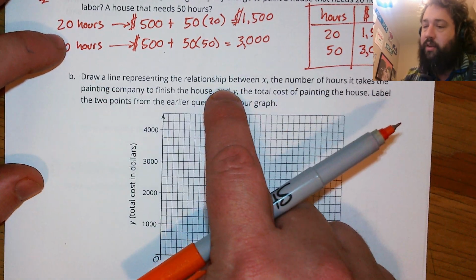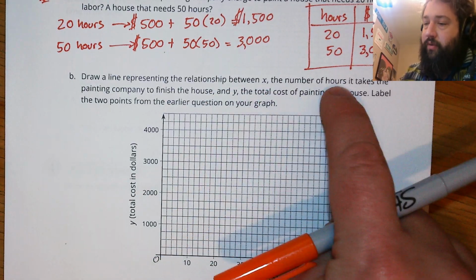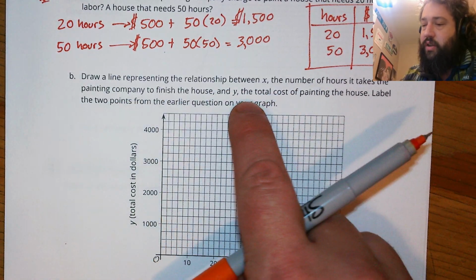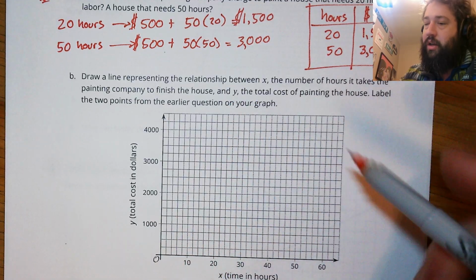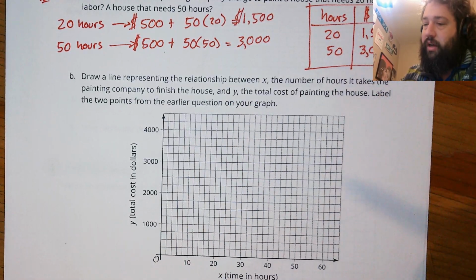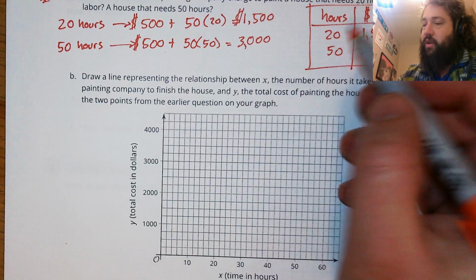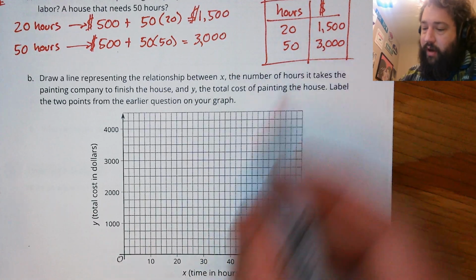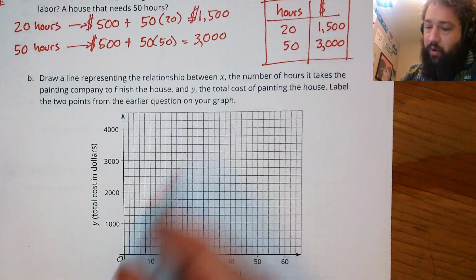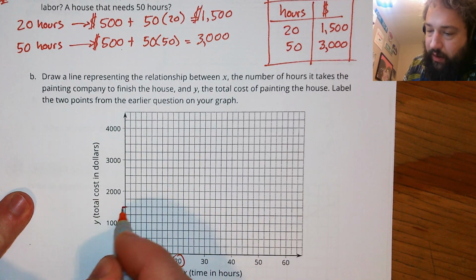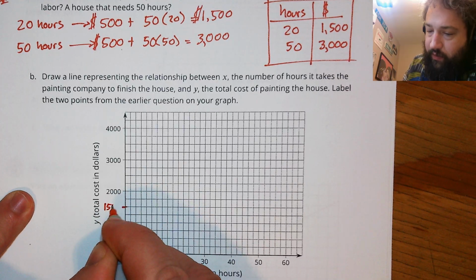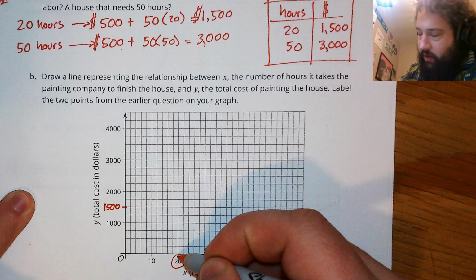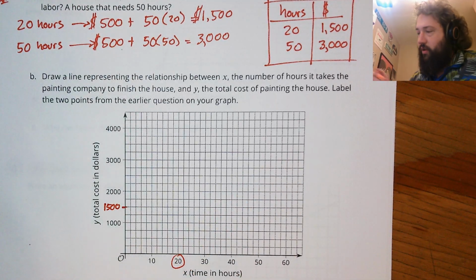All right, now I am a little suspicious that I'm fully set up for my question down here. Draw a line representing the relationship between X, the number of hours it takes the painting company to finish the house, and Y, the total cost of painting. So X is my hours, Y is my cost. Label the 2 points. Okay, so I'm going to put these 2 points on that graph. Let's find where I have 20 and where I have 1,500 right there. And so I'm going to draw those two together.